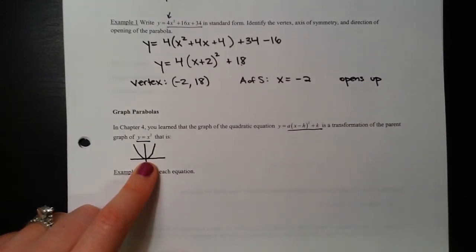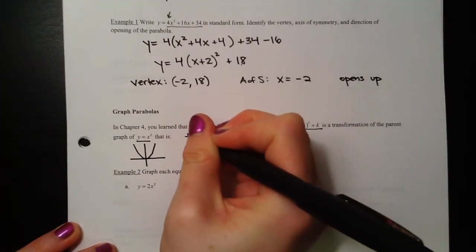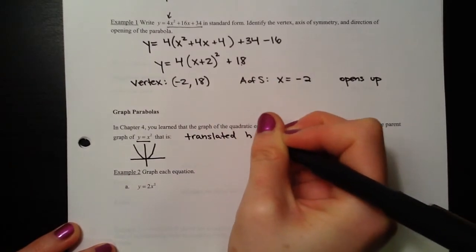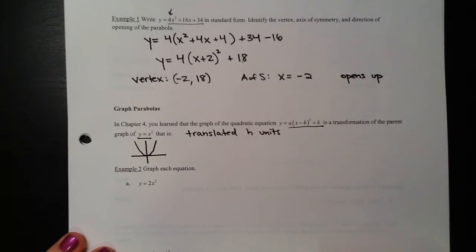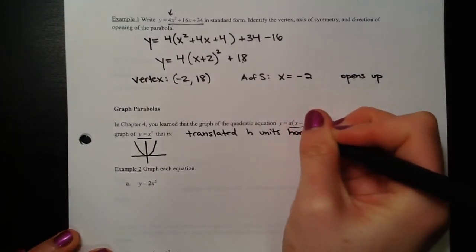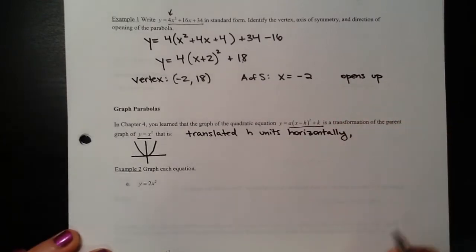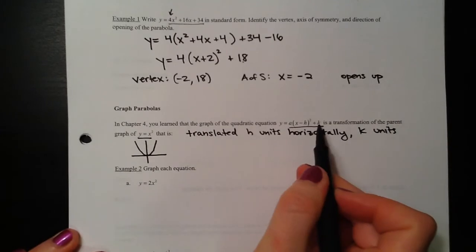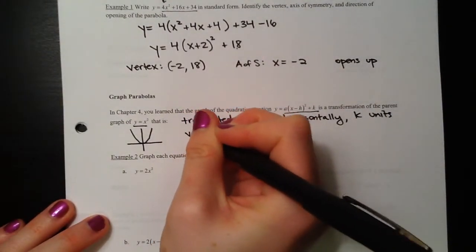So this, there are 3 different transformations. It is translated h units. It's like whatever this value of h is, that's a horizontal translation, either left or right. K units, whatever that is, so maybe 3 units or -2 units or something vertically, that goes up or down.